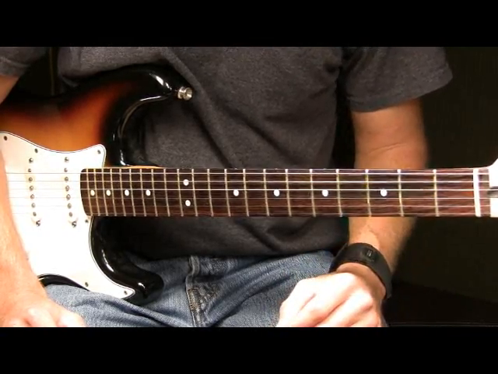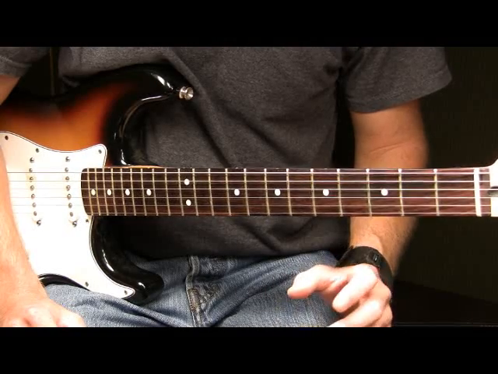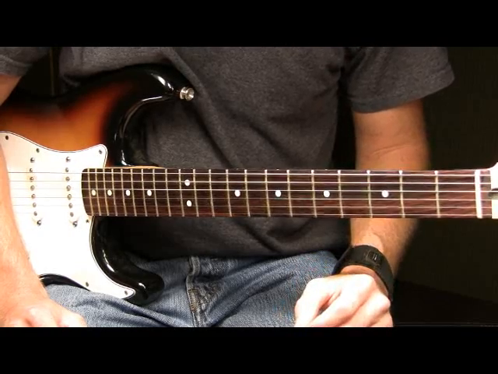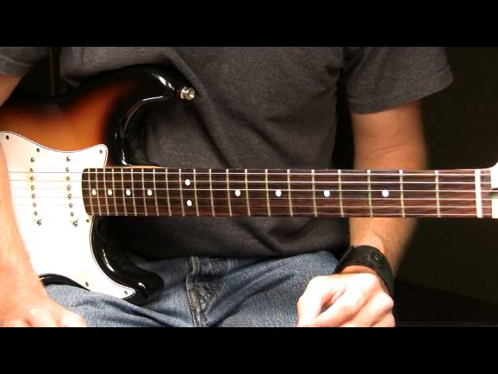The notes are the same no matter what guitar you play it on. But like I said, if you want to match the tone of Angus Young, you will probably want to play this with a Les Paul.